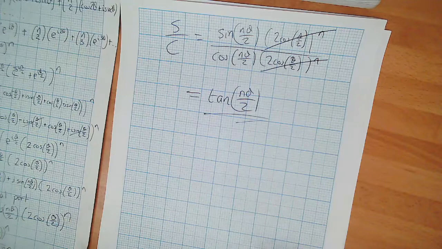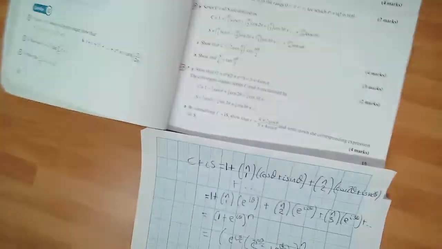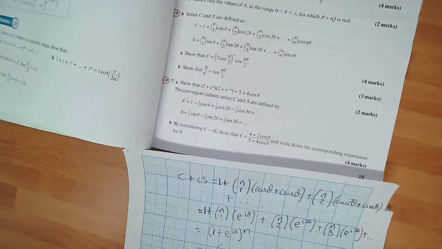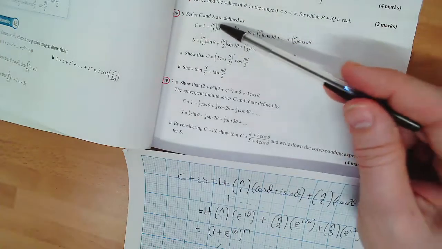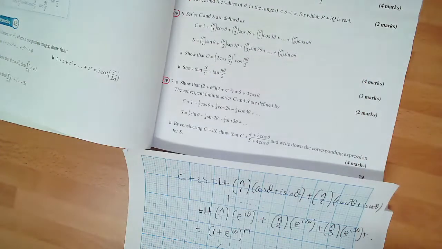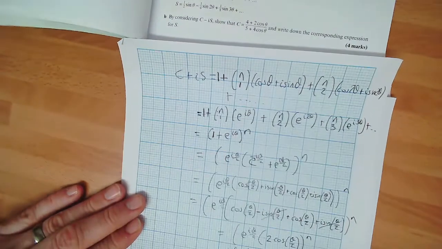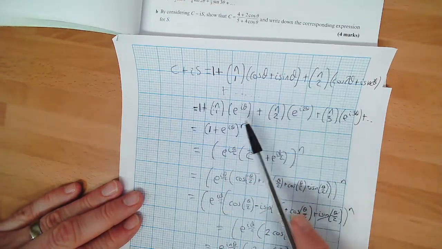So we've done quite a bit there. Just have a quick recap. So there's the question. The first bit's the crucial bit, really. That's where all the work is. We've got C and S defined. We're going to show that this is C. I combine them to form a series of C plus iS. Just write the first part.